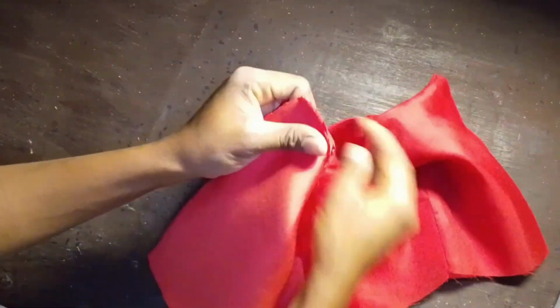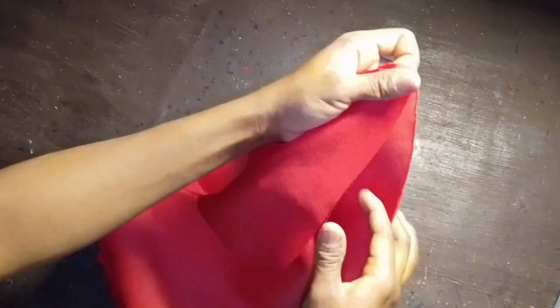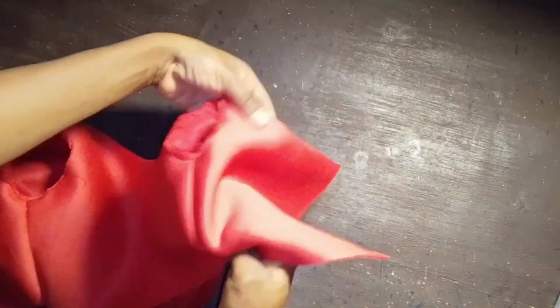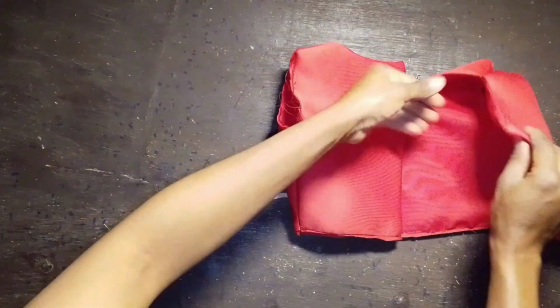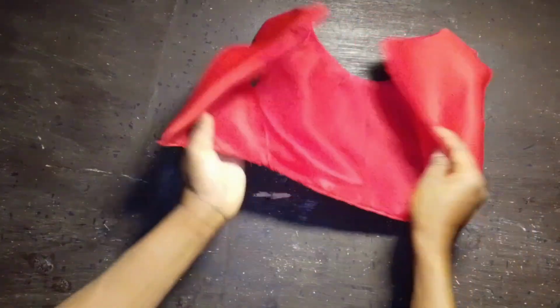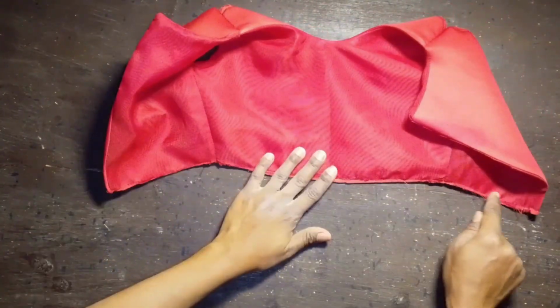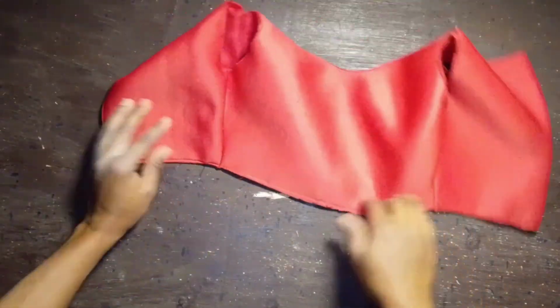So the next I'm going to do now is to close up the sides. I'm going to turn the lining and the fabric facing each other this way. Then I'll stitch down by 0.5 inch. And I'm going to do the same thing for the other side. And after that is done, this is what I have. So I went ahead to attach the lining and the fabric at the waist. And after doing that, if you have any rough edges at this side, you can go ahead and trim it off.